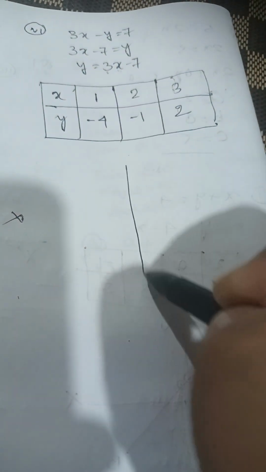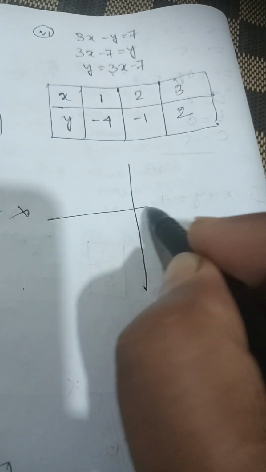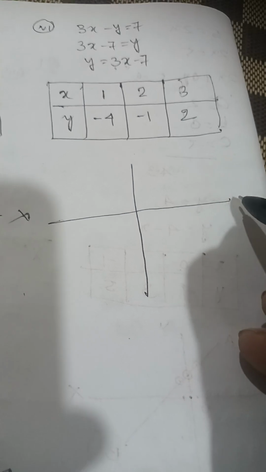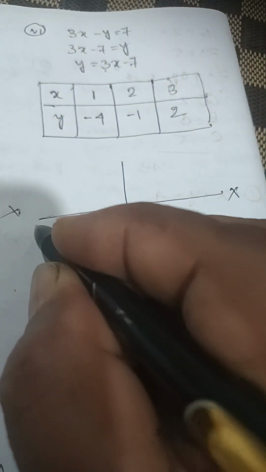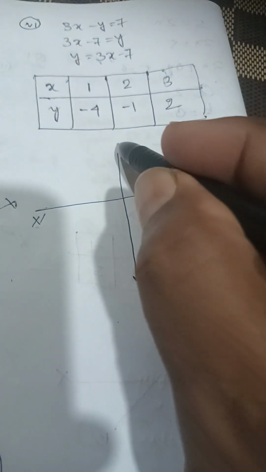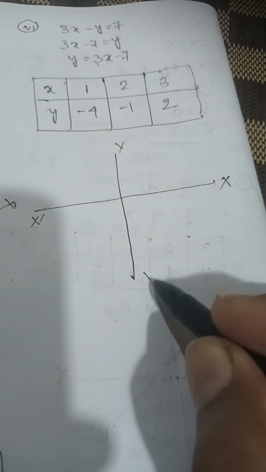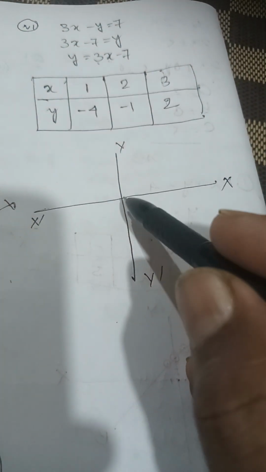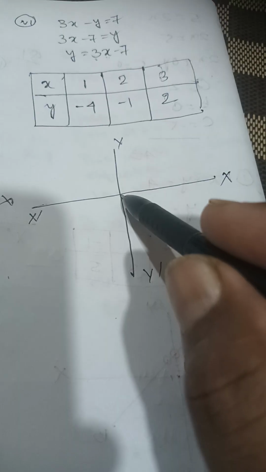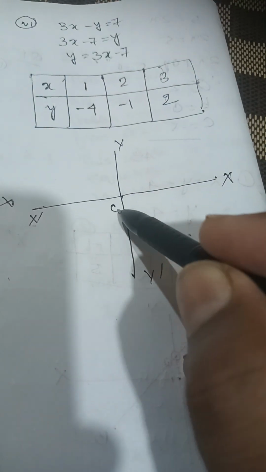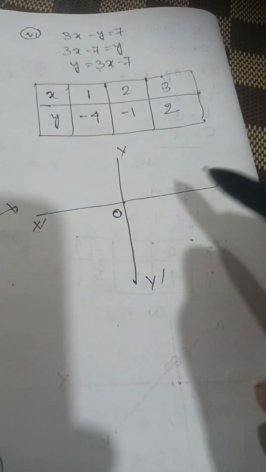Okay, now you draw the graph. Suppose these are the two axes. This is x, this is x dash, this is y, and this is y dash. They intersect each other at point O.